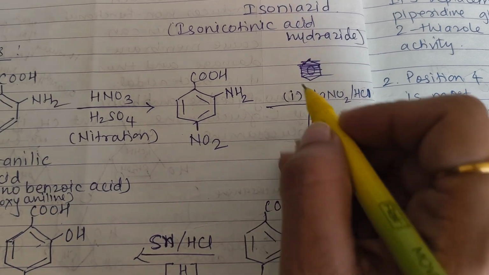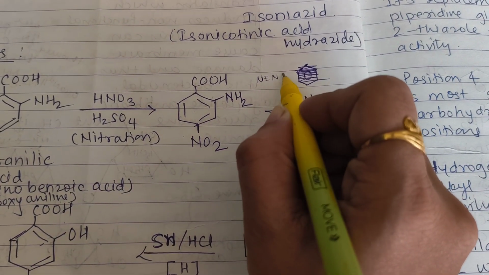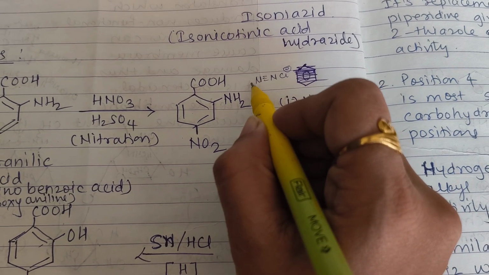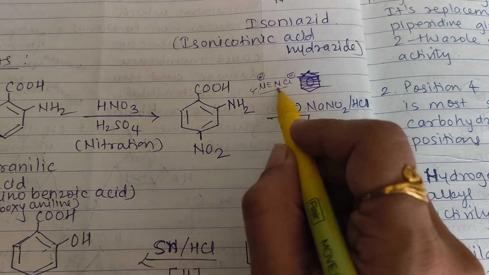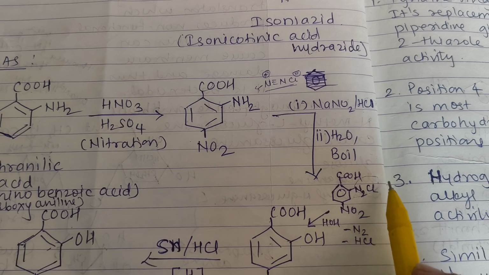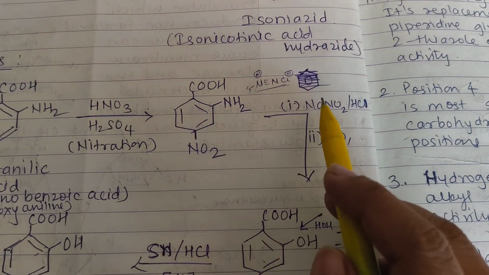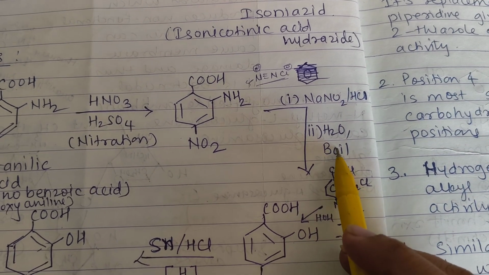N2Cl, meaning actually this is N triple bond N, Cl minus, and the ring is on this side, so this is plus. So this is the diazonium salt which is getting formed here because of diazotization. Then at the next step there is water also.